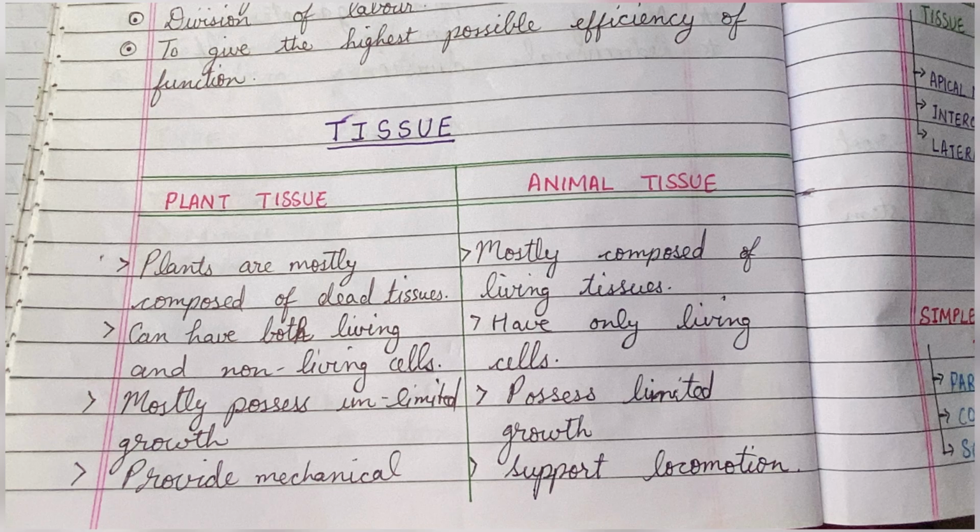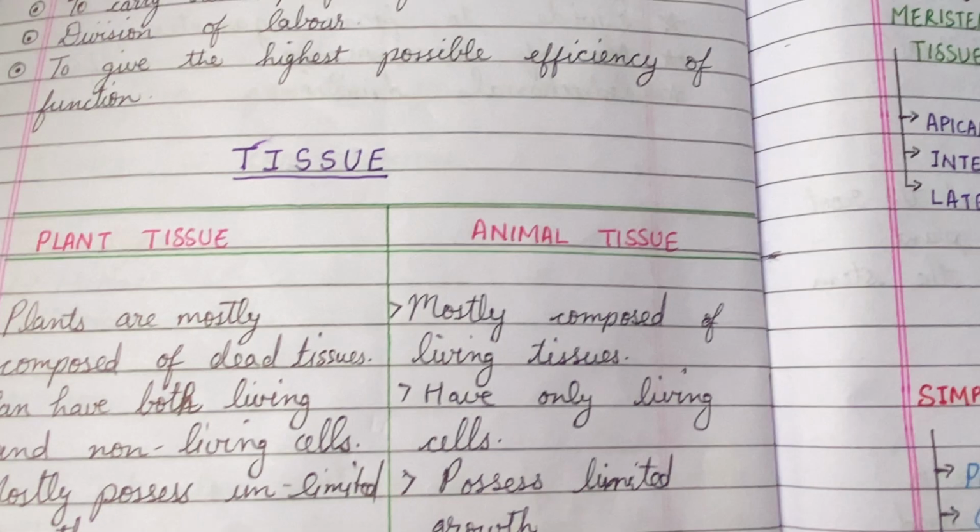In case of animal tissues, they have only living cells in them. Mostly, plant tissues possess unlimited growth, while in animals, limited growth is seen. Plant tissues are meant to provide mechanical support, but in case of animals, the tissues support locomotion.